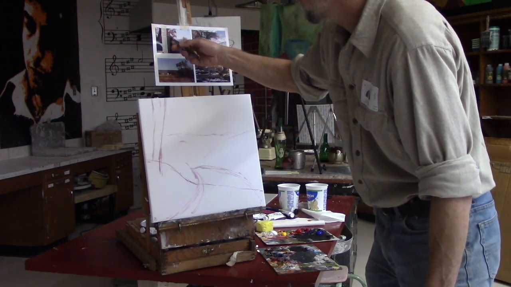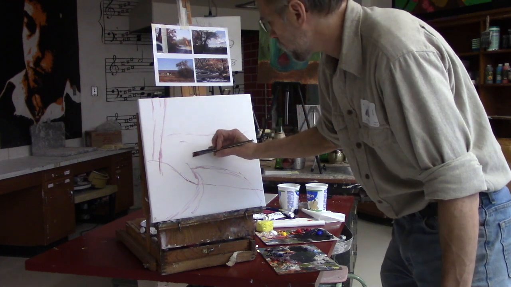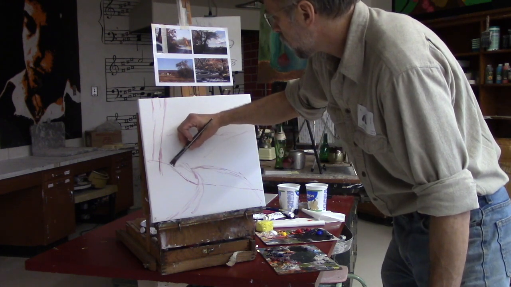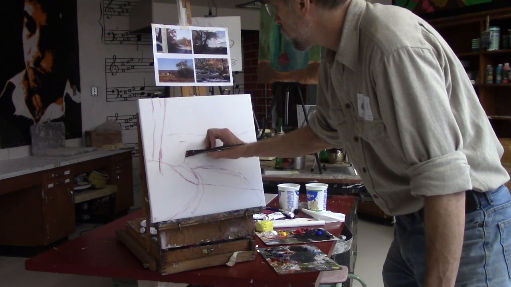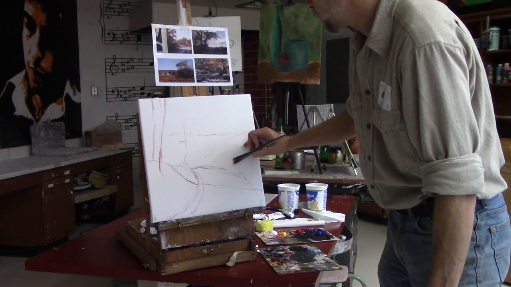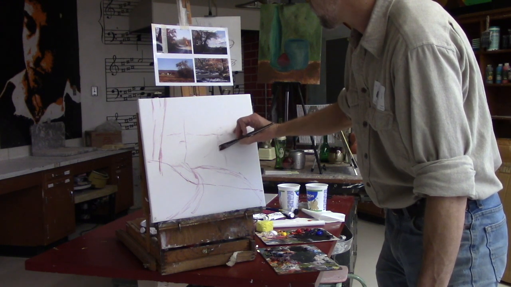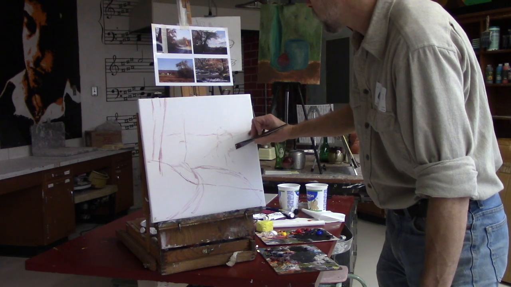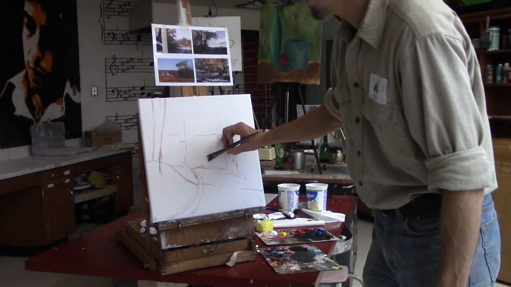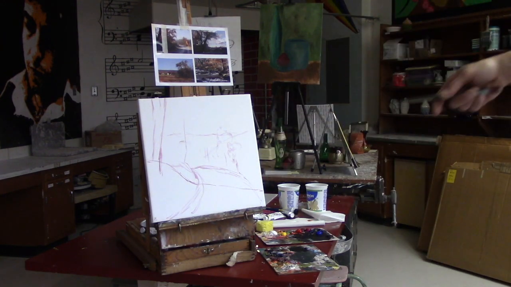I might make that tree a little bigger than it is, because I like that big tree here, but it just didn't end up in the picture. So I can always cheat a little bit on what's actually there. Even when you're working from photographic reference, don't feel like you have to do everything exactly the way it is. It's a painting, it's not a photograph, and it's not going to be used as evidence in a trial or anything, so you're allowed to mess with it if you want to. All right, so I've got my basic layout of where things go.